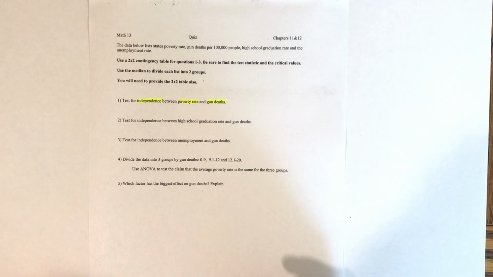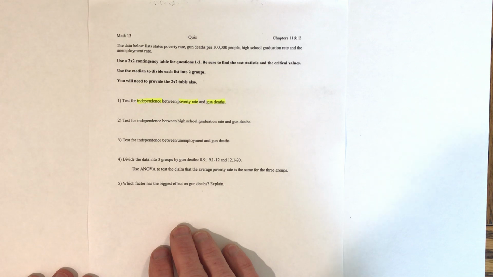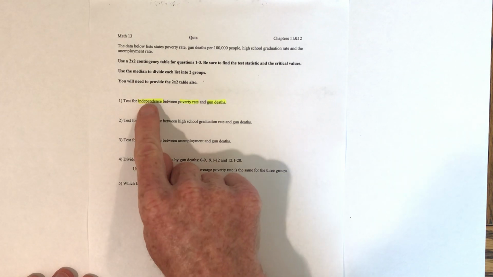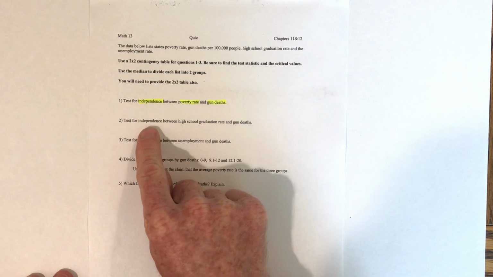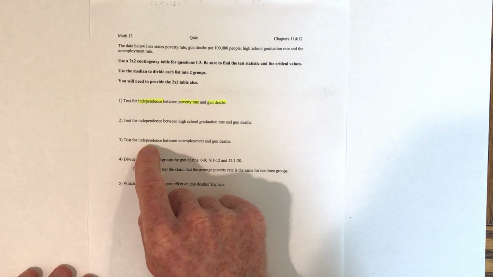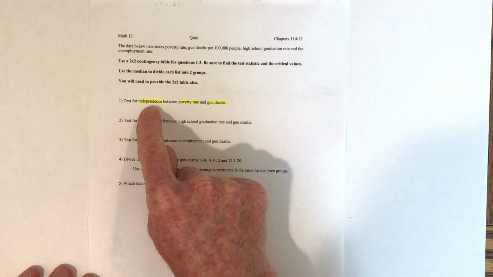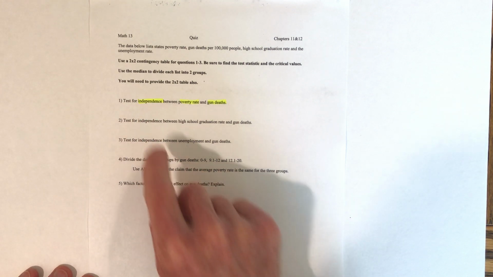So in this video, I'm going to be talking about how to do this chapter 11 and 12 quiz. You're going to need to test for independence, actually several times. And you'll also need to do this on the final, so it's important to know how to do this. For testing independence, we're going to make a 2x2 contingency table.